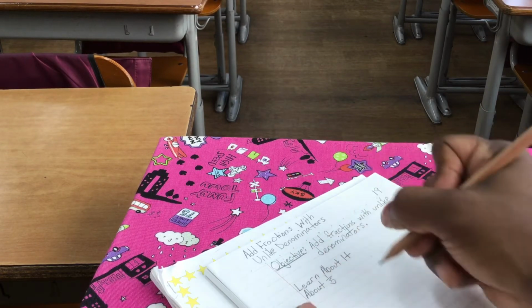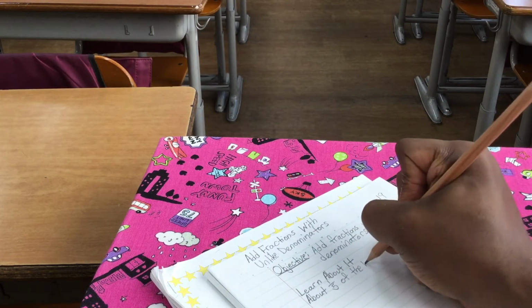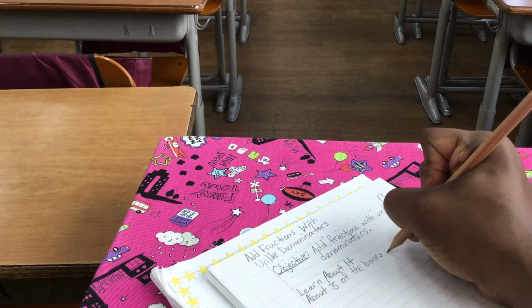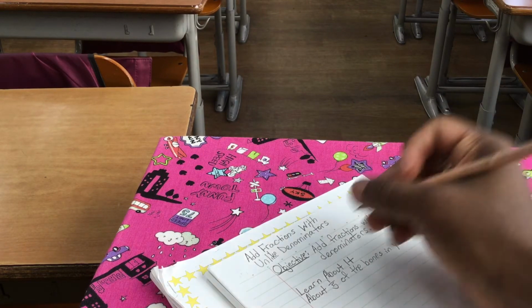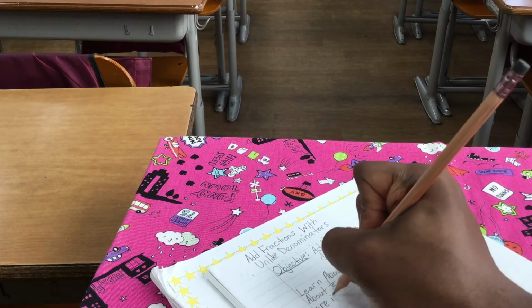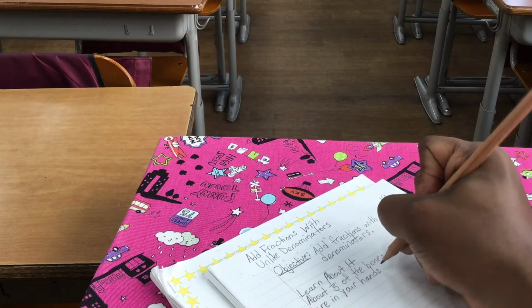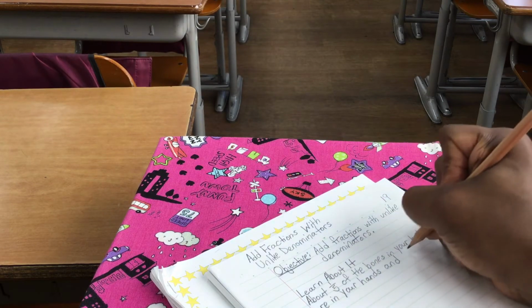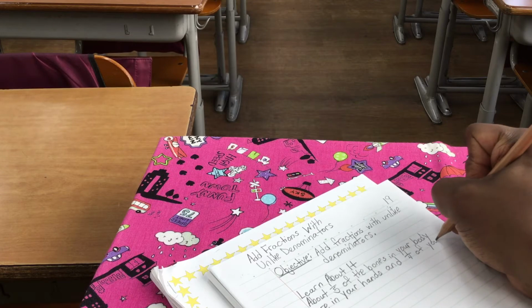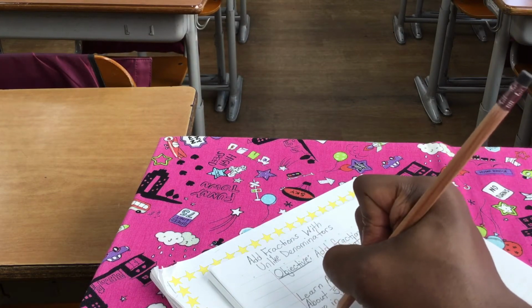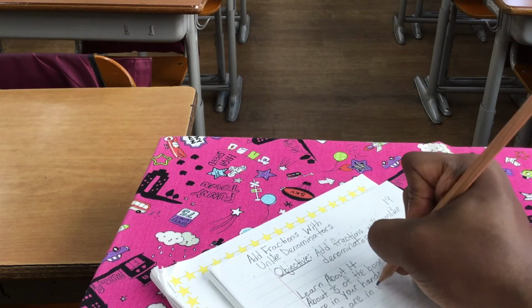About 1/5 of the bones in your body are in your hands, and 1/4 of your bones are in your feet.